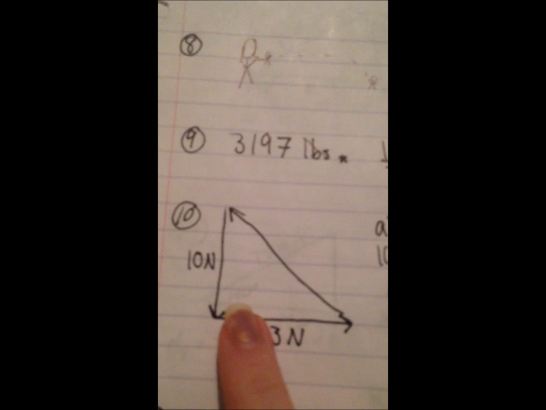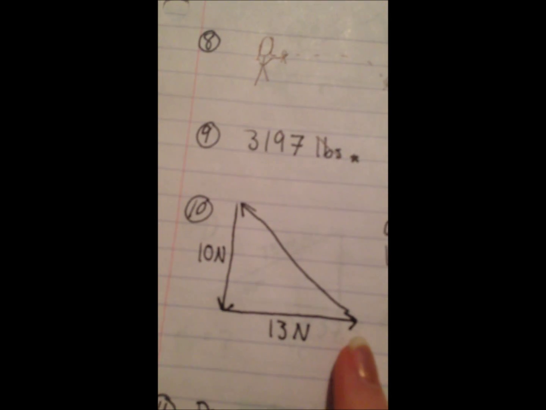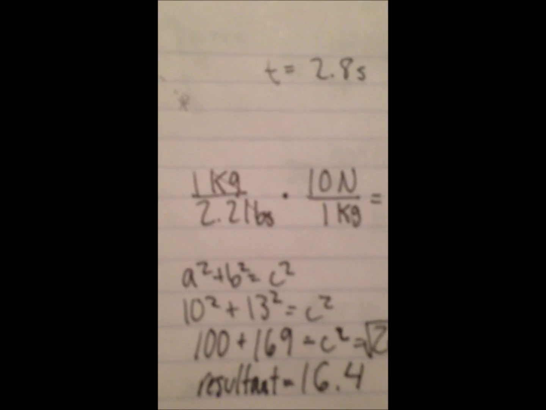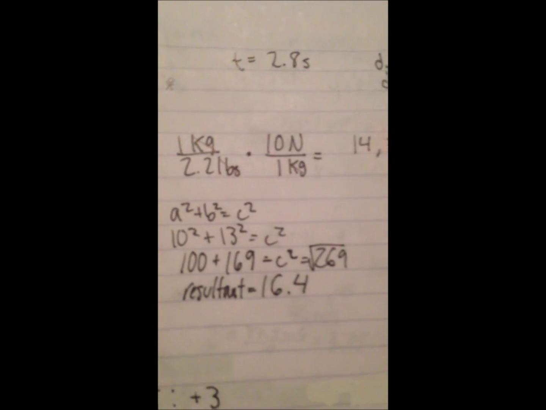Number 10. A downward force of 10 newtons and a force of 13 newtons to the right. Draw the resultant. So we have our downward force of 10 newtons and our right force, 13 newtons, and draw our resultant. We then use a squared plus b squared equals c squared, plug in what we know, and get the resultant of 16.4 newtons.